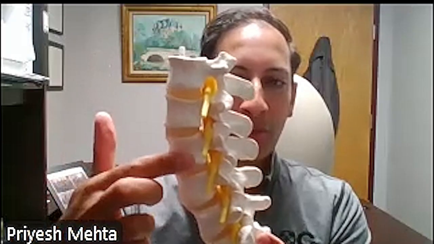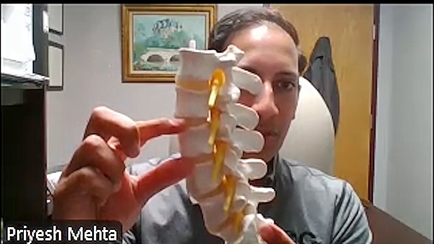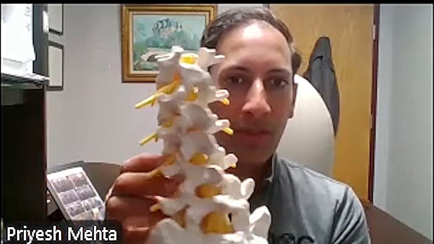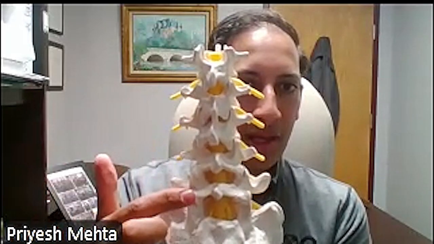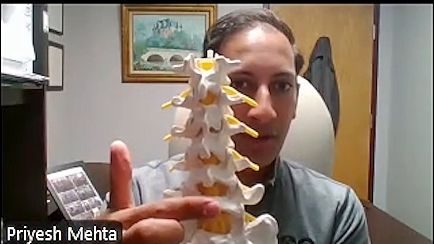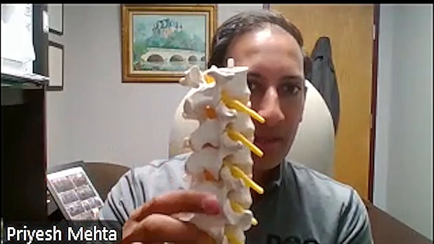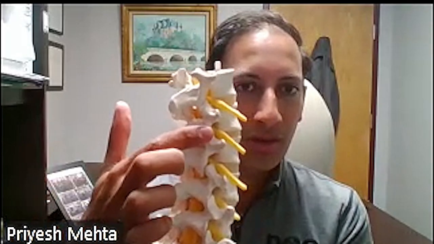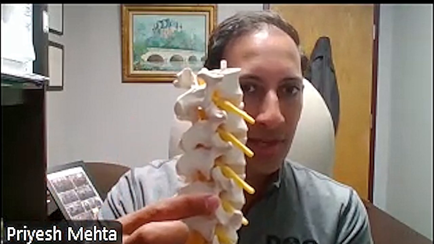You have the vertebral column, or vertebral bodies, and those are supposed to be thick enough to support your spine. Then in the back of the spine, we have different anatomical structures. This is your spinous process. You can sometimes even feel that on your back. These protect your spine. These little joints here are called facet joints, and they can become arthritic over time.